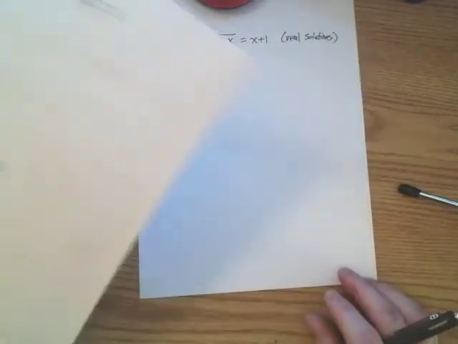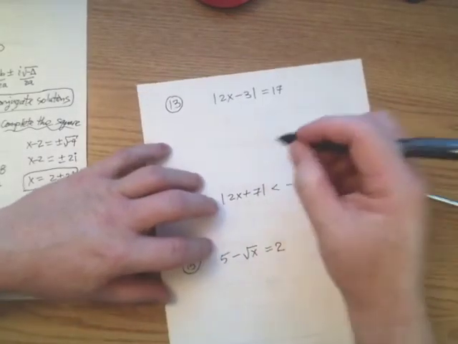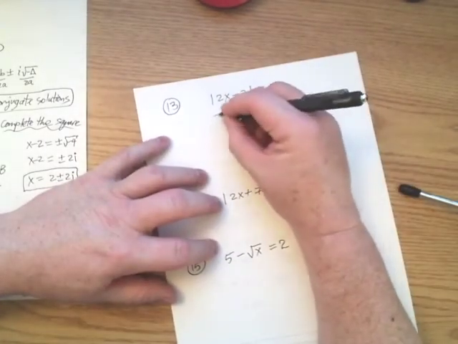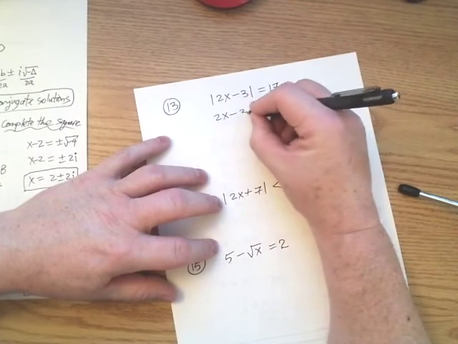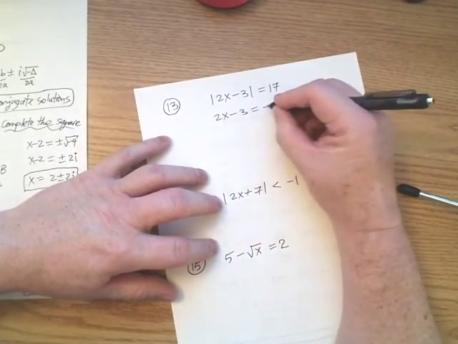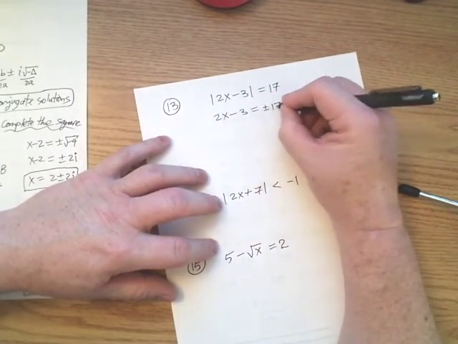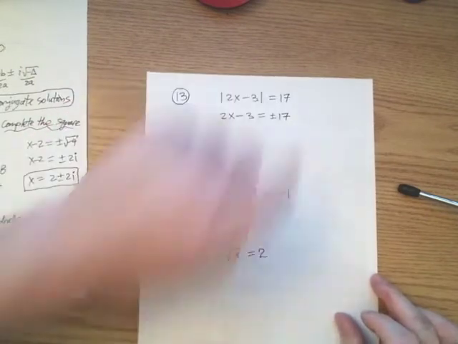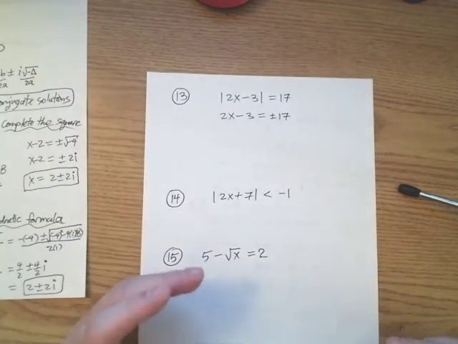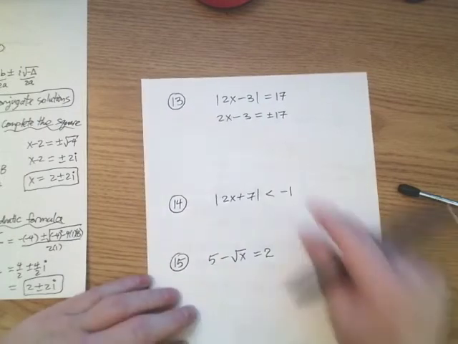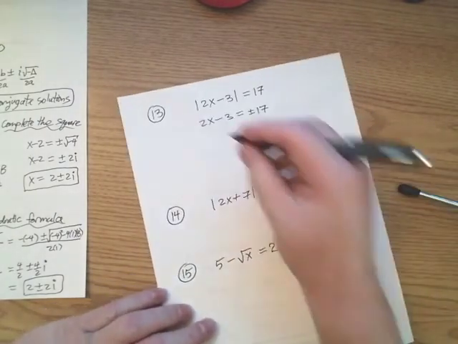All right. Let's do 13. You have to do your arithmetic properly. There's actually two values of x whose absolute value is 17. Those two values are what? Plus 17 and minus 17. Now, there's actually two equations here.